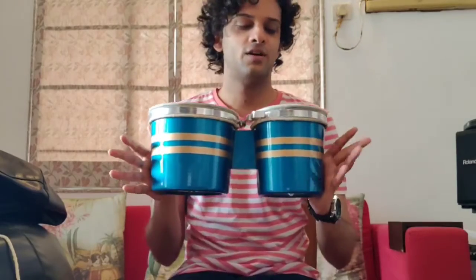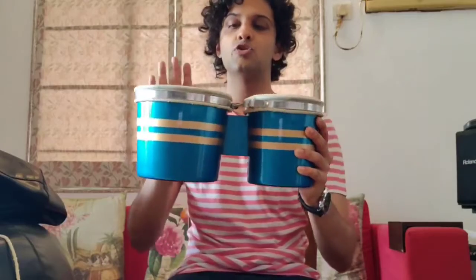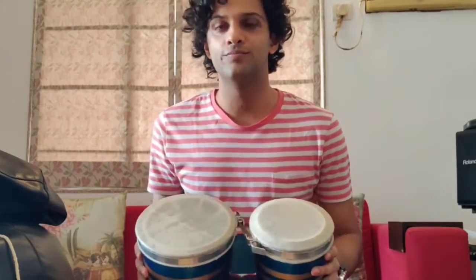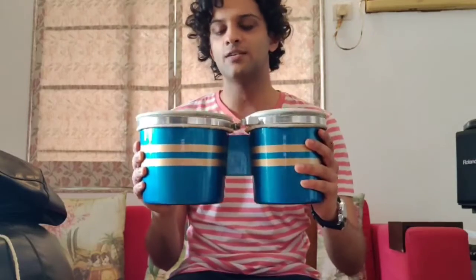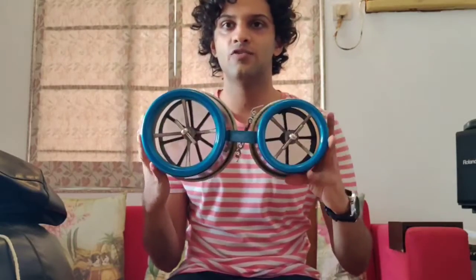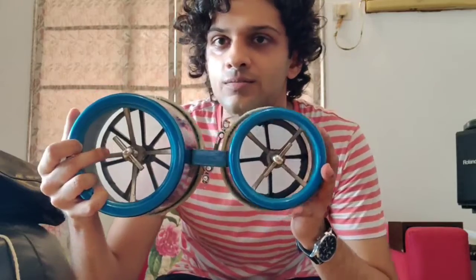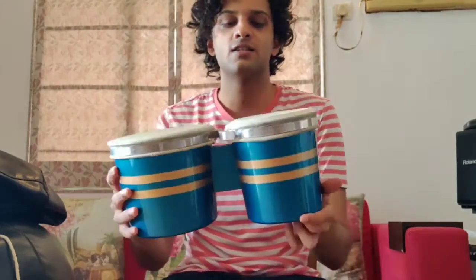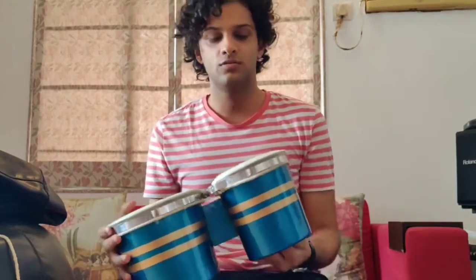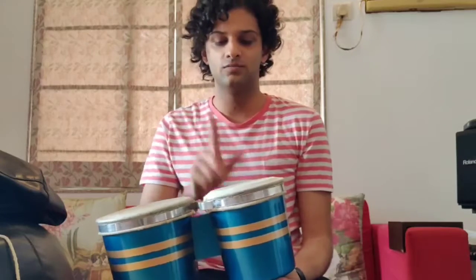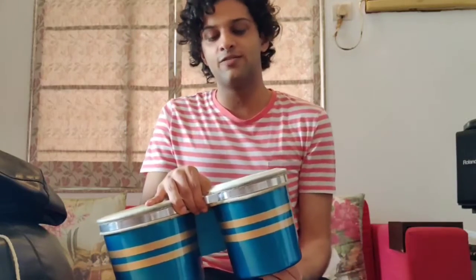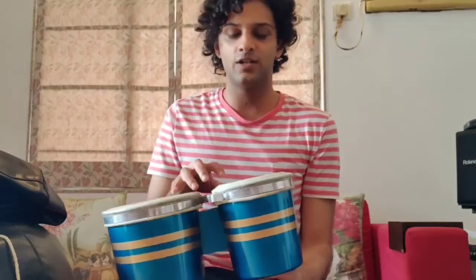Now this here is what we call a bongo because it's got two drums. A three drum would be called a conga. So this is a bongo set. As you can see, we've got these tuning keys here, and these change the pitch of the sound. If I turn the key to the left, it changes the pitch.